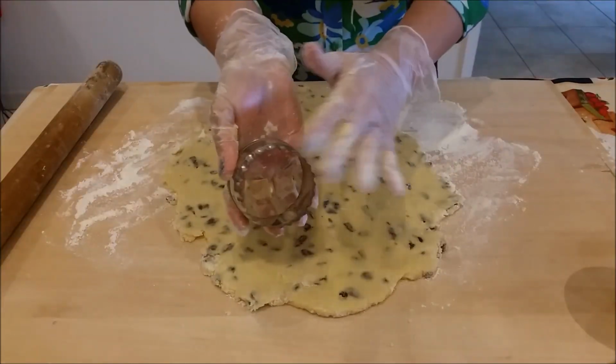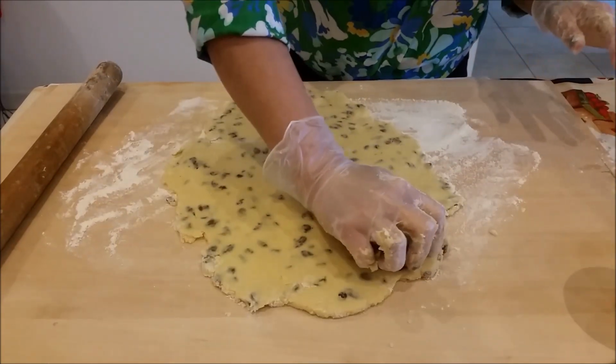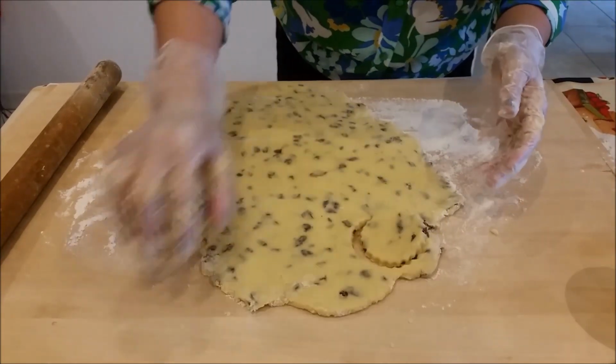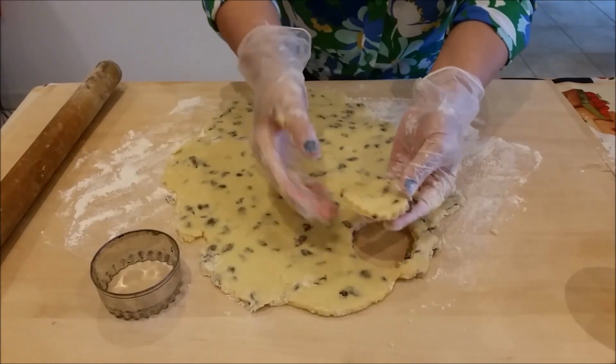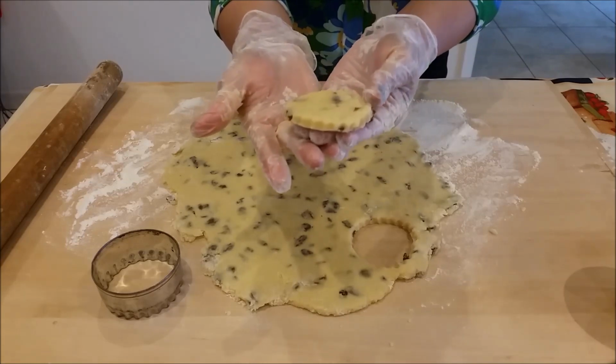Okay guys, we need a cookie cutter. We will cut on this. Cut like the size and the thickness as well.